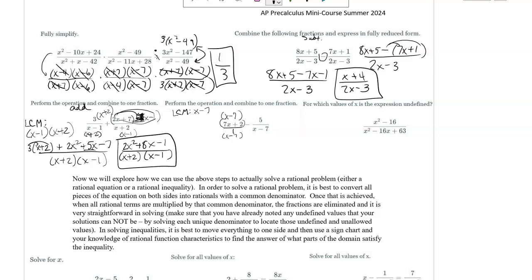And when I do that, I'm going to use FOIL, box method, whatever. I get 7x squared minus 49x plus 2x minus 14. And then I have a minus 5. That is from the second fraction. And I'm going to just combine my like terms and see if there's anything I can do to reduce this. You should always try to factor the numerator. This one is not factorable, so we can just leave it like that.